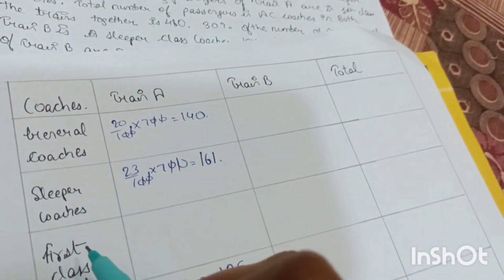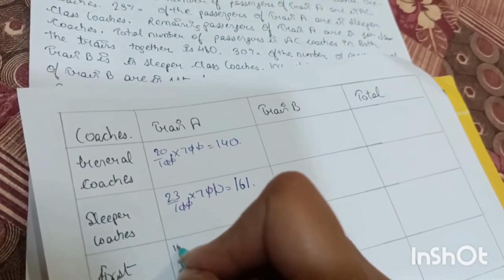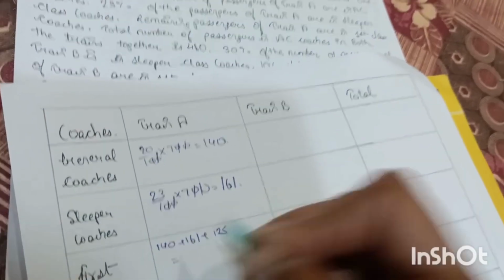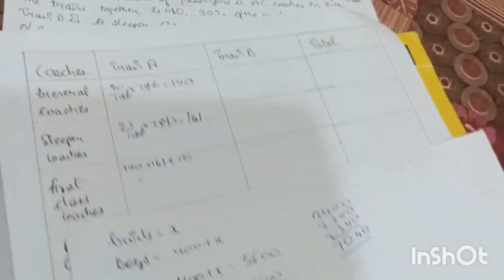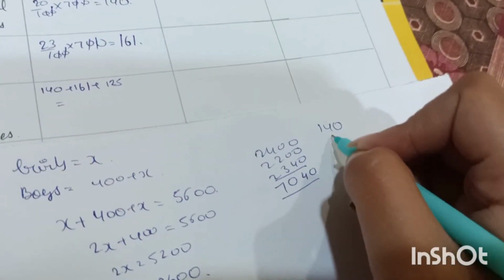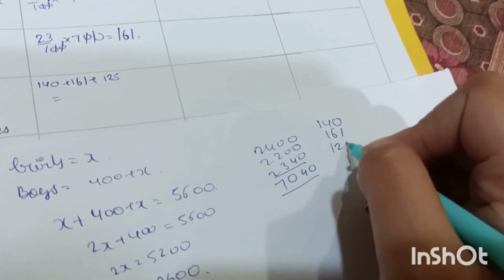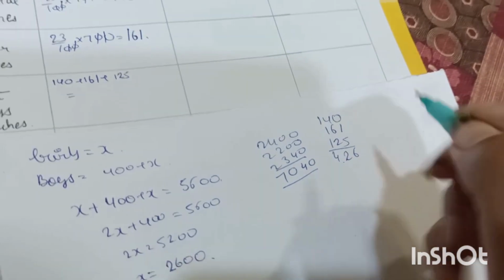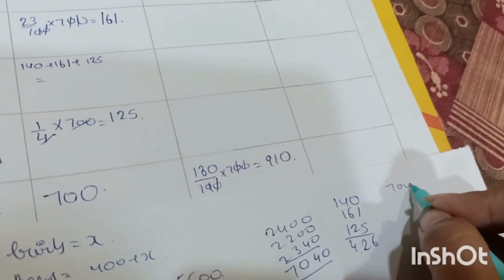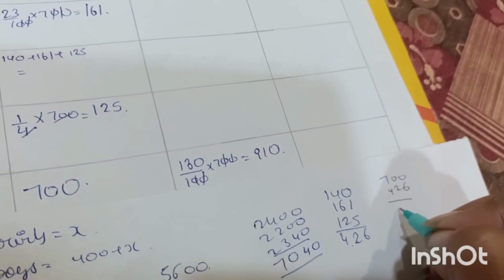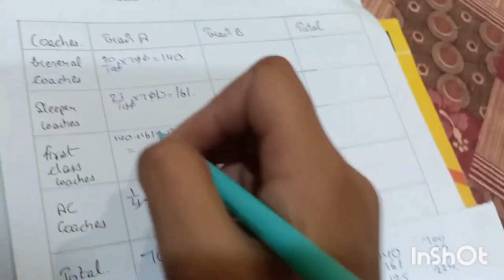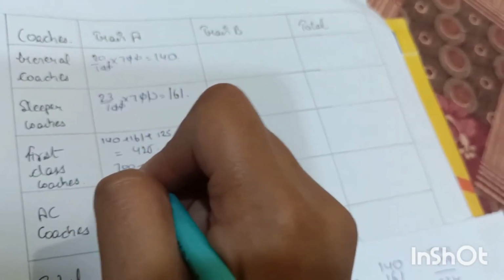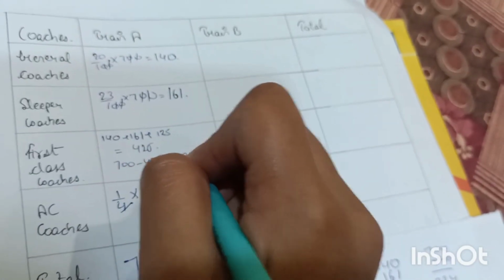Then the remaining are in first class. So when you add all these, 140 plus 161, you will get the value as 426. So we have to subtract it from 700. 700 minus 426, you will get the value as 224.